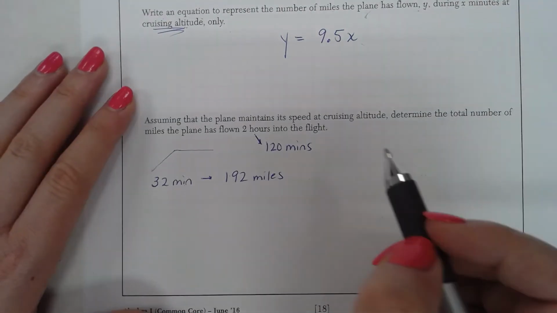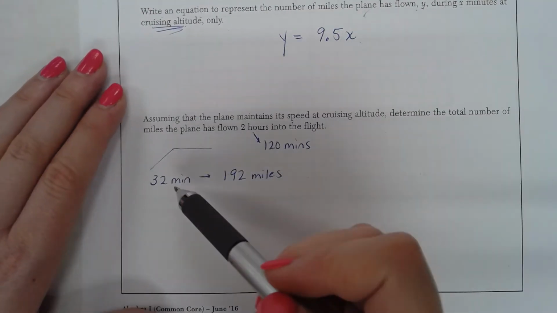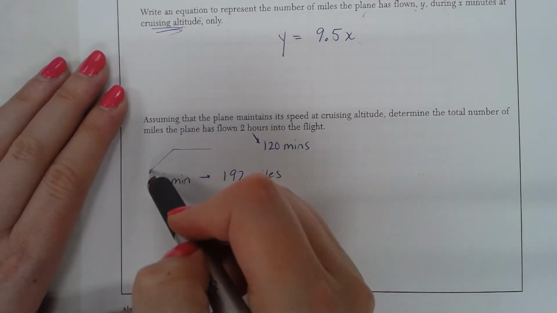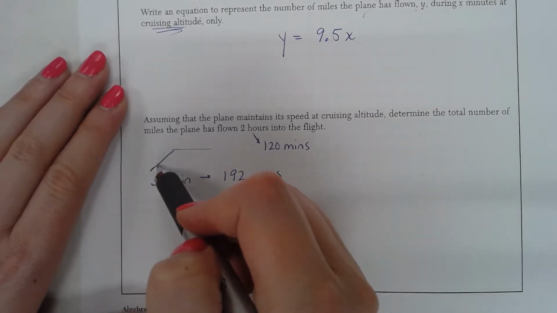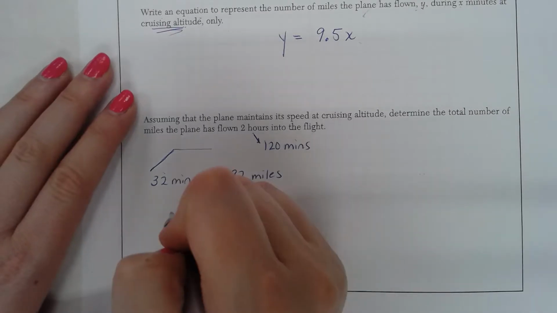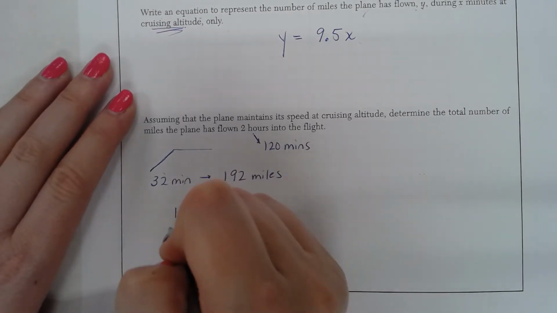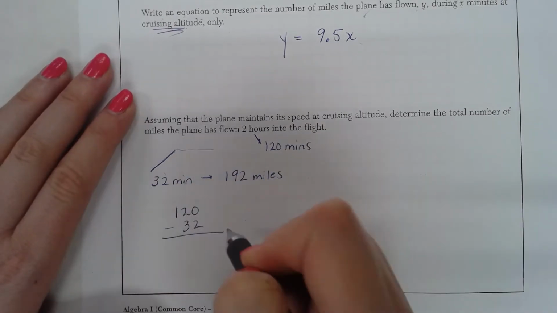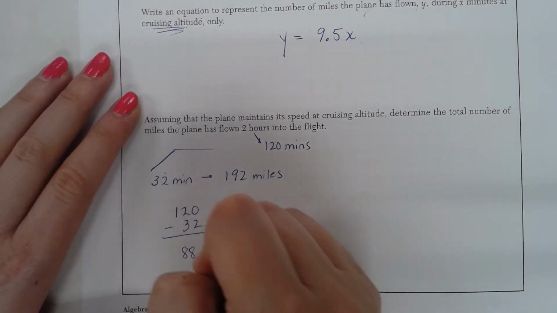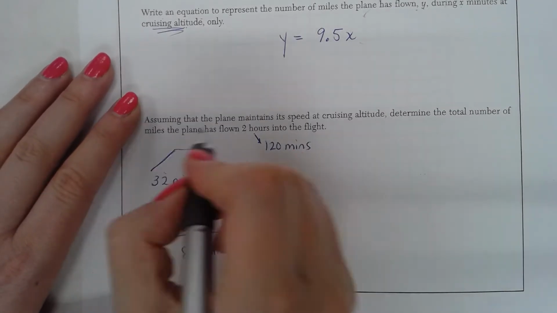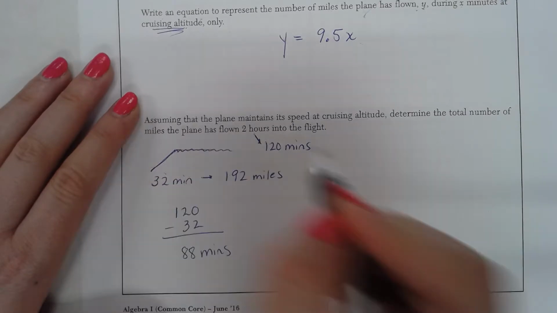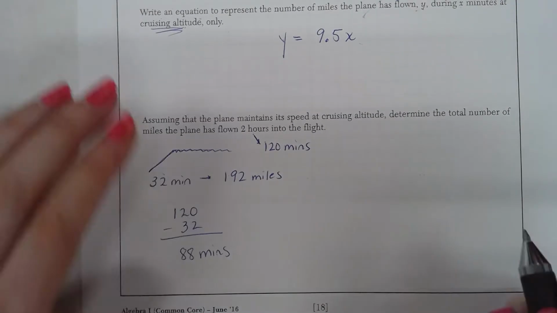So that means if I spent 32 minutes rising up into the sky, then I need to do 120 minus 32, which gives me a total of 88 minutes. That's how much time I spent at cruising altitude just going straight along through the sky.